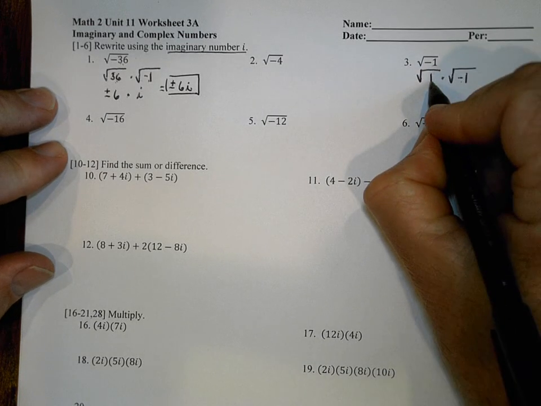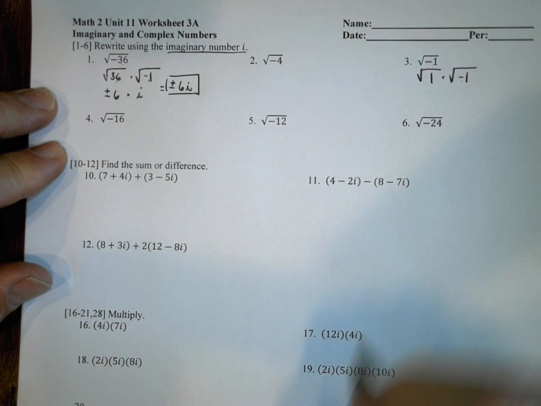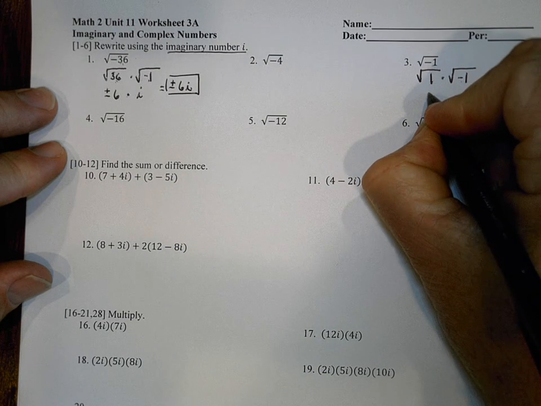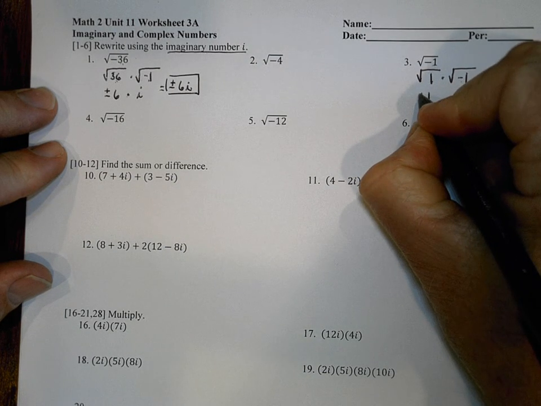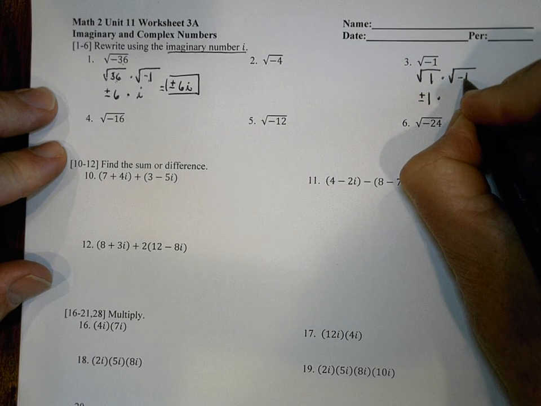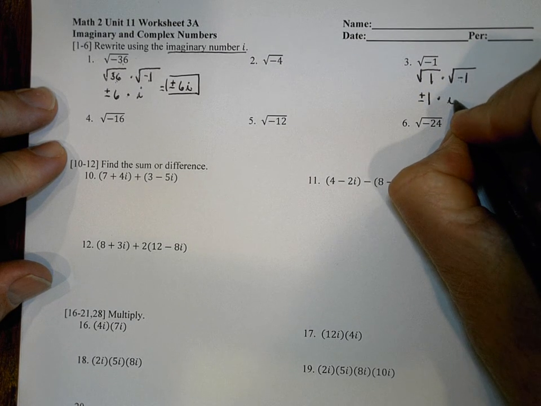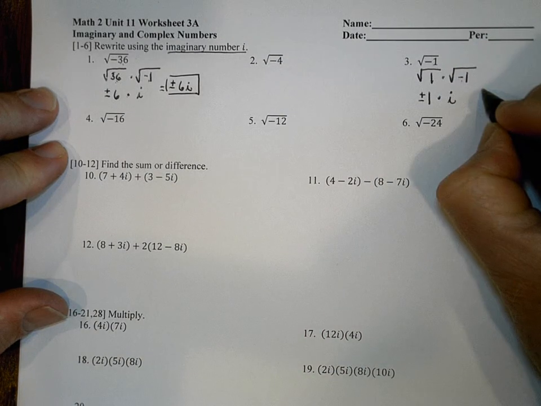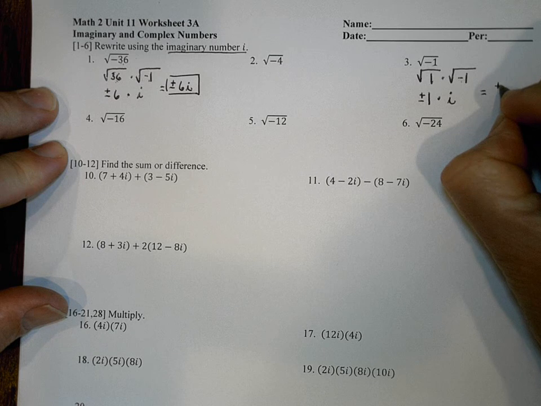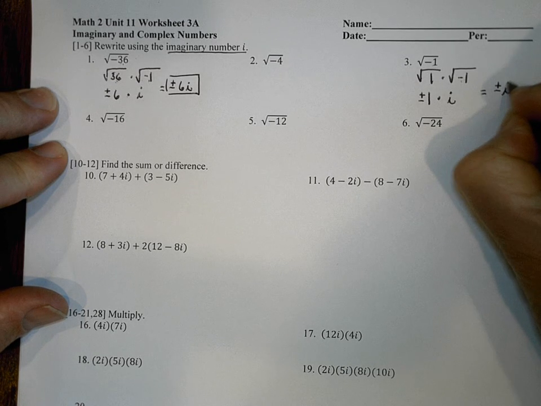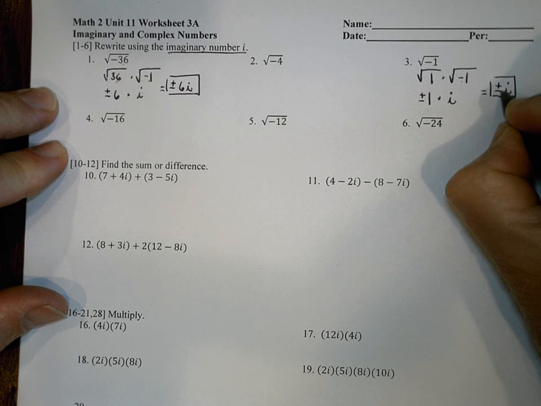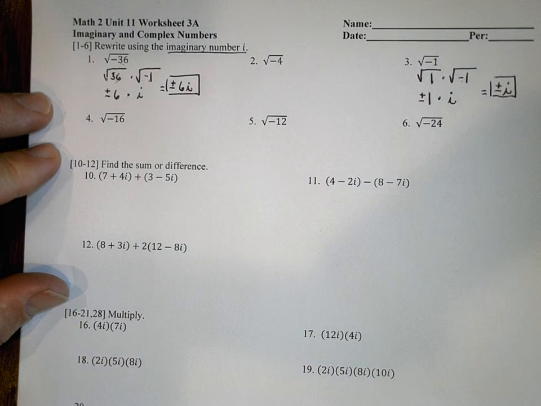And then we're going to find the square root of each individual radical. So what's the square root of positive 1? Well, that is 1. And remember, it's not just 1, it's positive or negative 1. Times, what's the square root of negative 1? Remember, that is your imaginary number i. So my answer would be positive or negative 1 times i, which we could just write as positive or negative i. Notice you don't have to write the 1 there, okay? Because it's implied that there's a coefficient of 1 in front of the i.